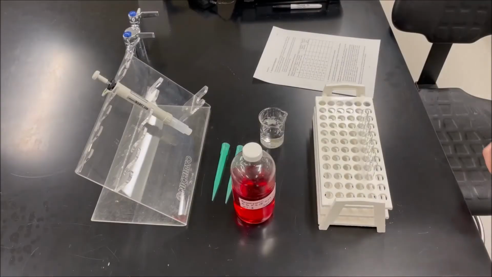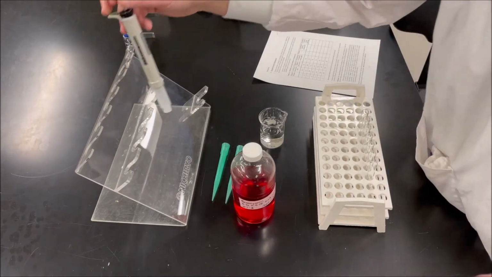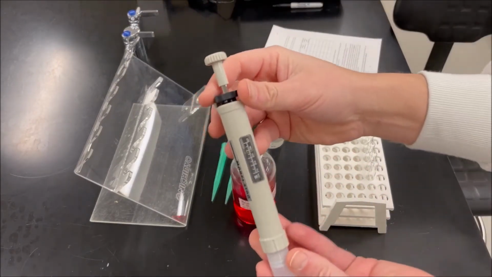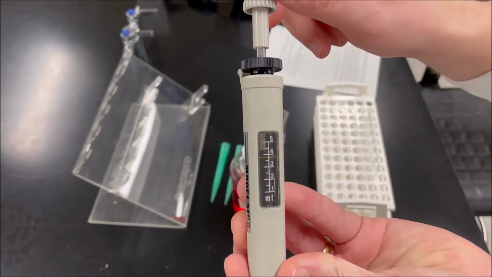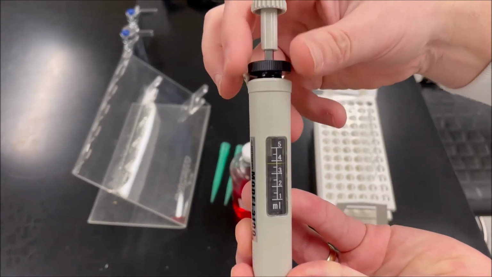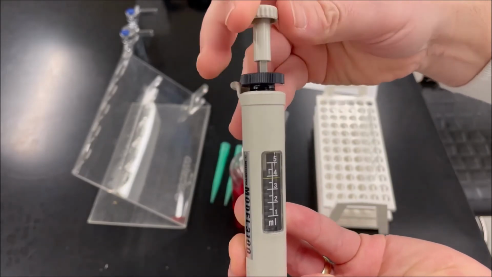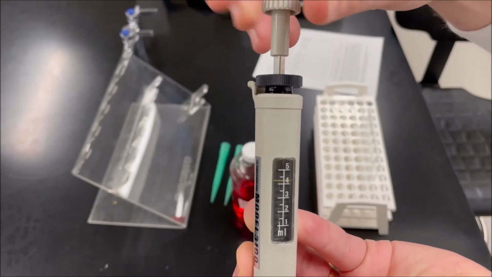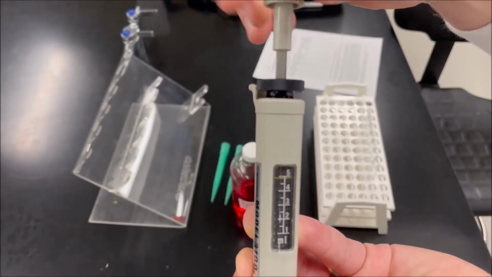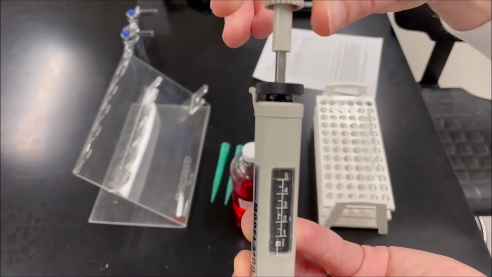In order to measure 5 milliliters, I'm going to use this device here called a macropipettor. I'll bring it closer to the camera, and maybe you can see there's a scale on here. I can adjust the amount of liquid that is measured by turning the knob at the top. Maybe you can see that yellow line moving up and down, and I'm going to move it to 5 milliliters because I want to measure 5 milliliters of water.